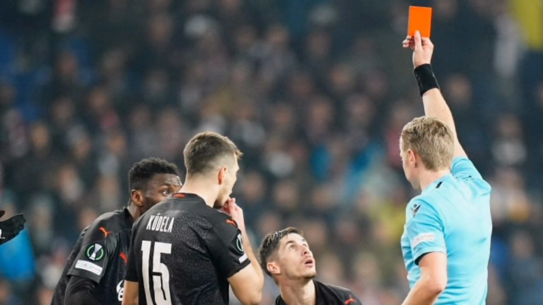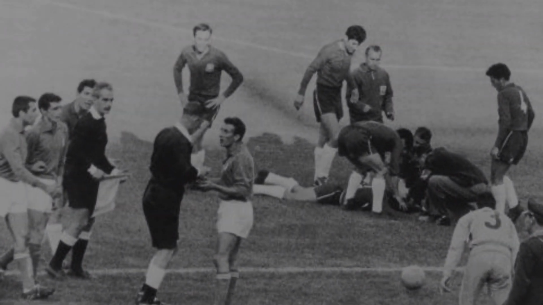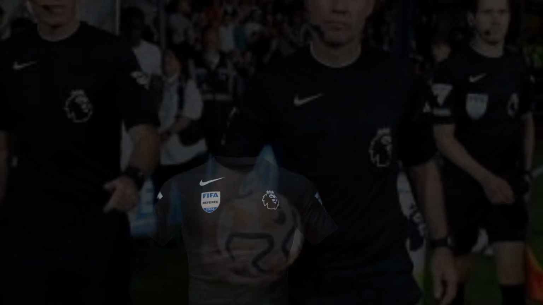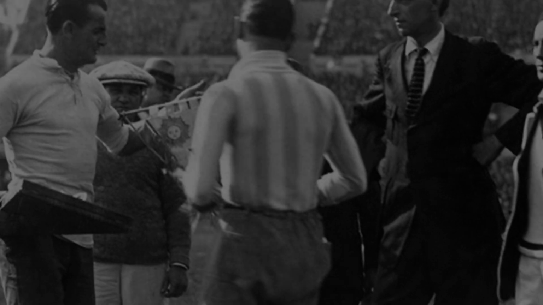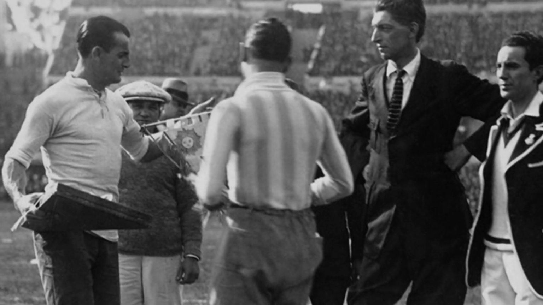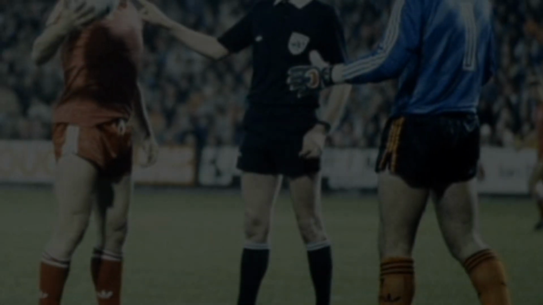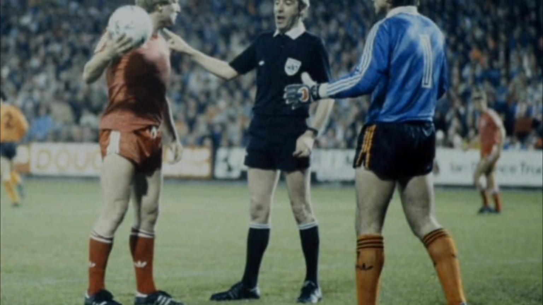Here's a cool detail. Ken Aston didn't just invent the card system, he also created the black referee uniform and the protocol of refs leading teams onto the pitch. Before him, referees sometimes wore colored kits that clashed with players, and there was no uniform standard. Aston cleaned it all up. And now, back to the cards.